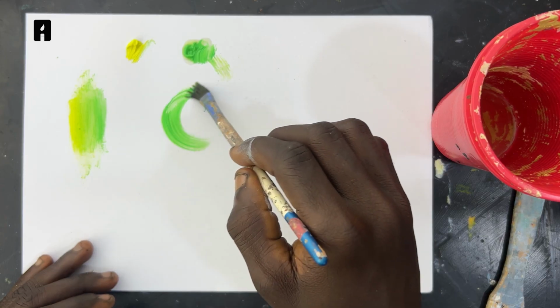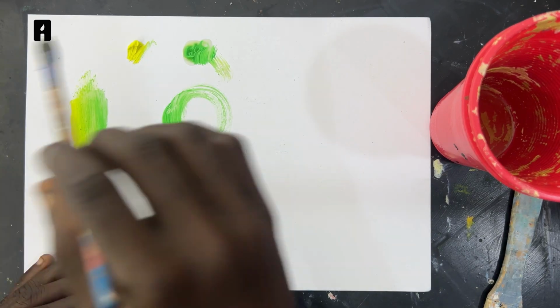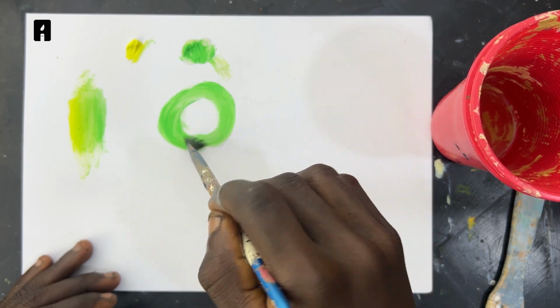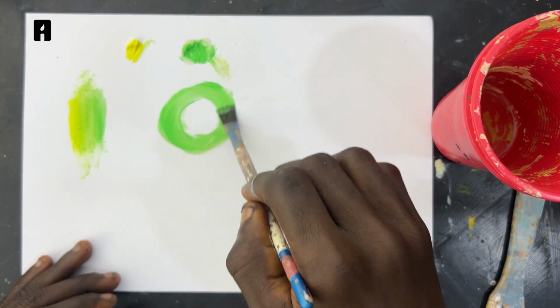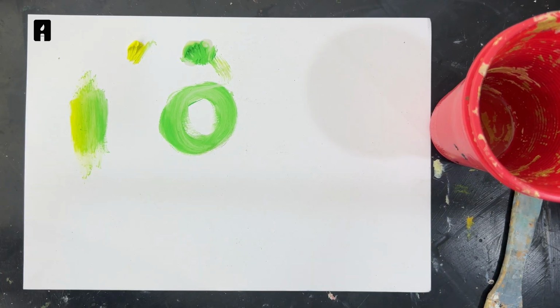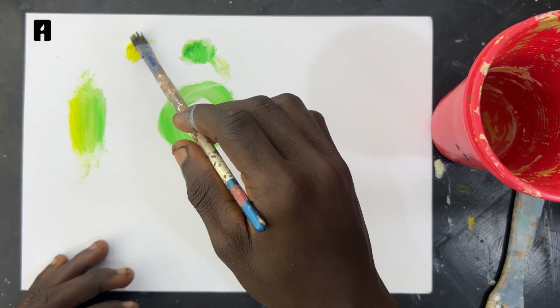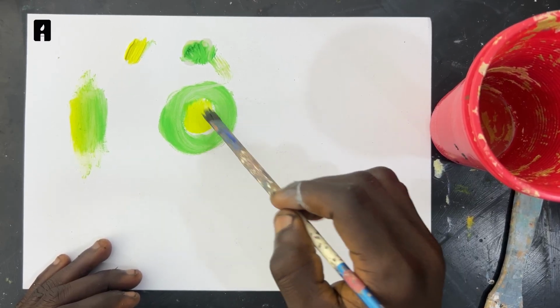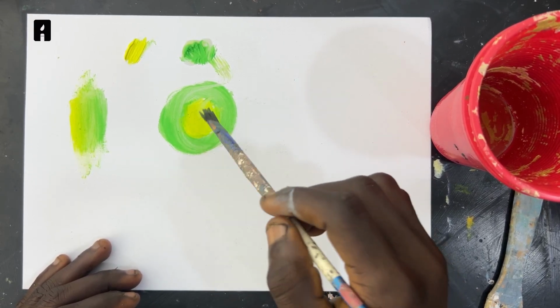Let's go to the radial blending. So radial blending is circular. We start by applying our colors. Let's apply the other color inside. And now it's time to blend.